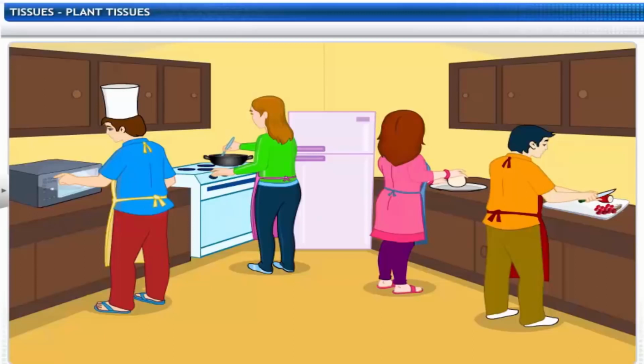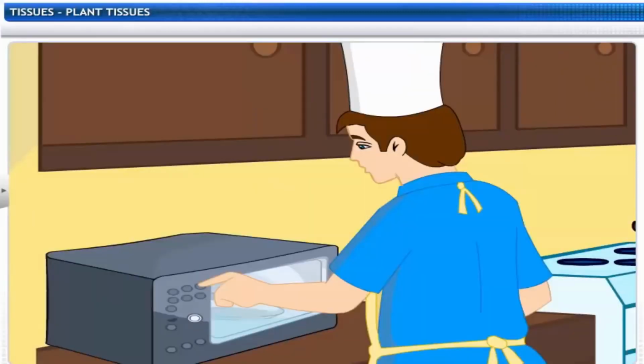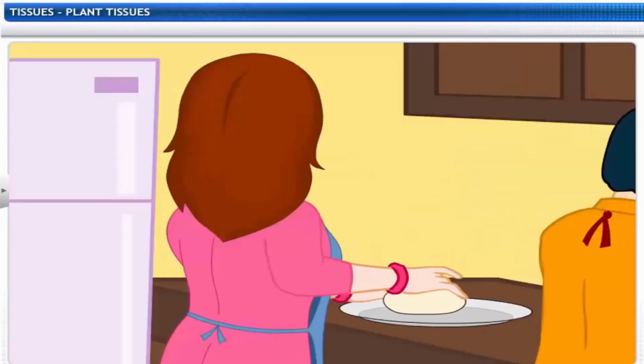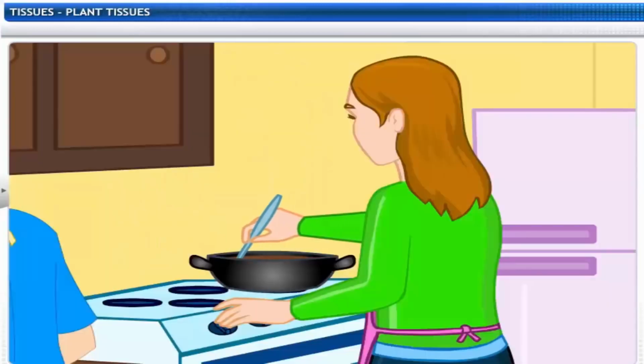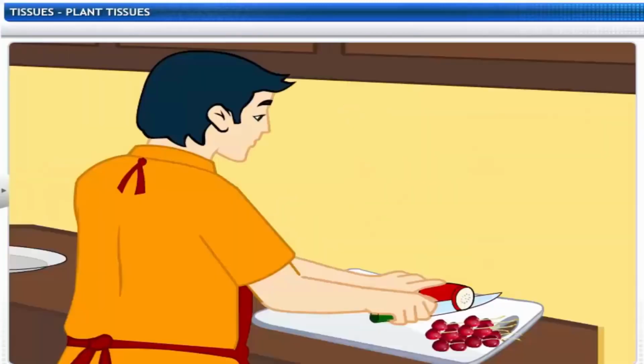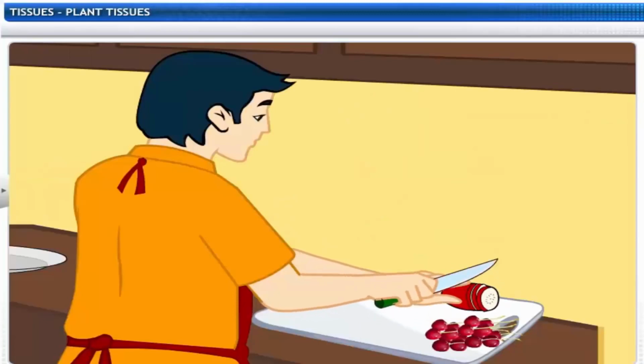It's a busy day for this group of friends. They are working hard at baking a cake. One of them is preheating the oven. One is making the batter. One is melting the chocolate. And one is preparing the decorations for the cake.